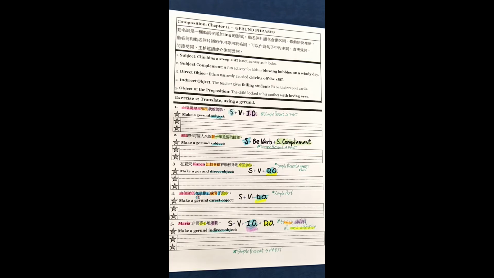Remember, this is simple present. He, she, it. The verb has an S at the end. So, riding a roller coaster, the verb is to scare, so scares.